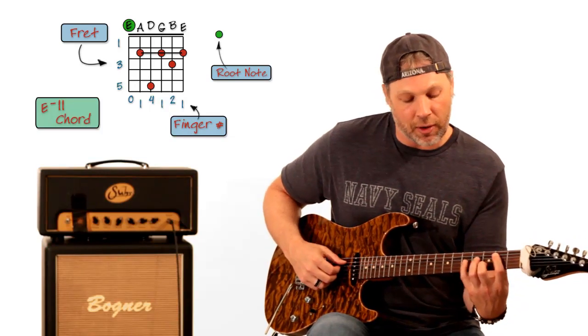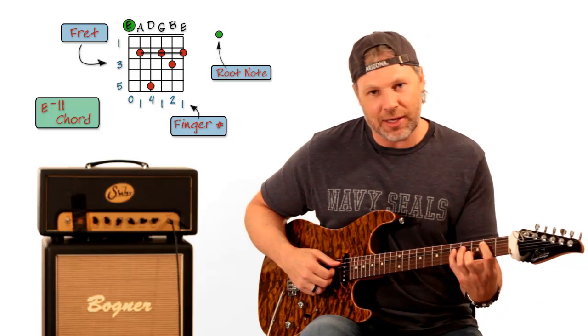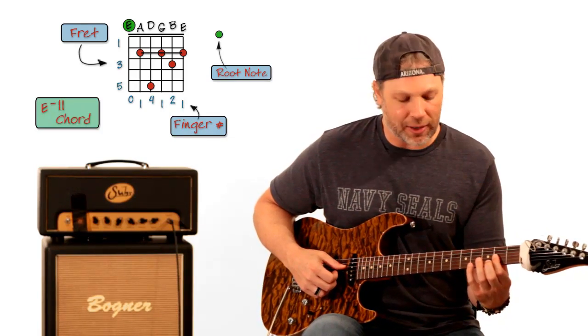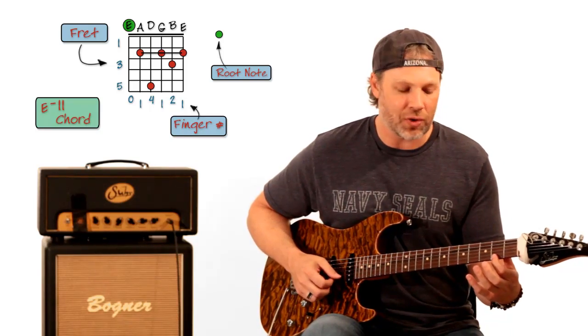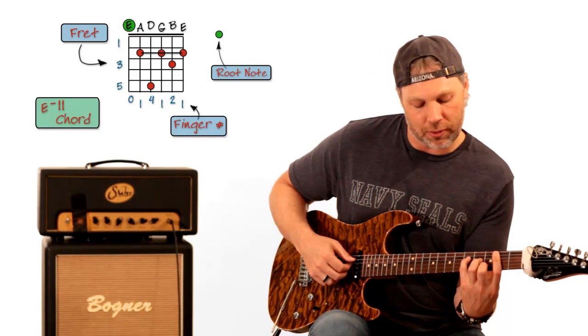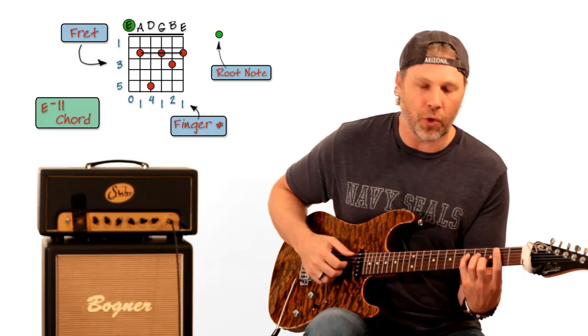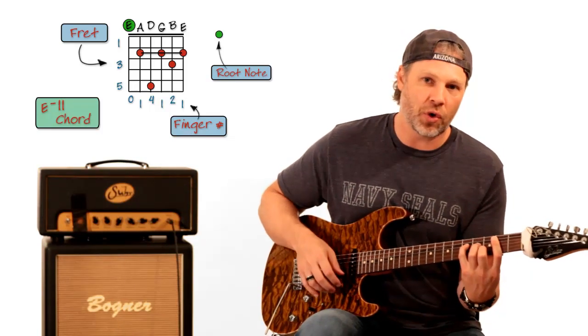So it's basically A string 2nd fret, D string 5th fret, G string 2nd fret, B string 3rd fret, and E string 2nd fret. And I'll try and write up the little chord chart here. So that's the first chord.